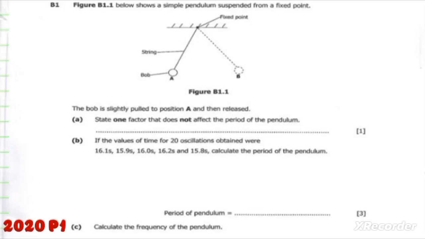So to find the period of the pendulum, we are going to find the average of the times given. As we can see, the experiment was repeated several times, as evidenced by the number of times given here. So we are going to find the average of the time given. First, let us bring the formula. Period is equal to time over number of complete oscillations, or number of complete swings.